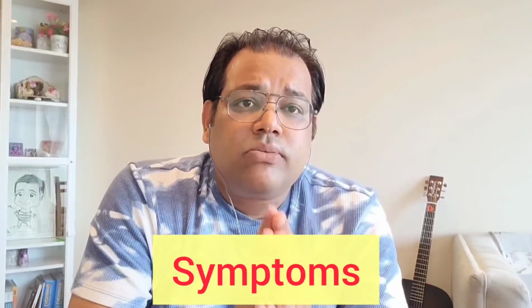The second one is electrical remodeling. Because of the same reasons, sometimes the refractory period is changed, sometimes the conduction velocity of the impulse is changed in that area, and that leads to continuation or persistence of the atrial fibrillation which originated because of the previous reasons that we discussed.